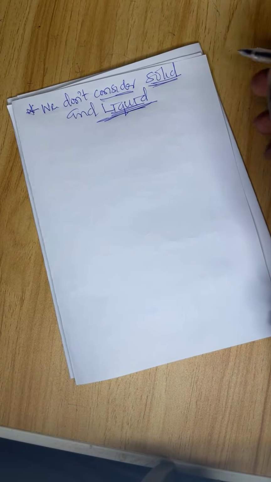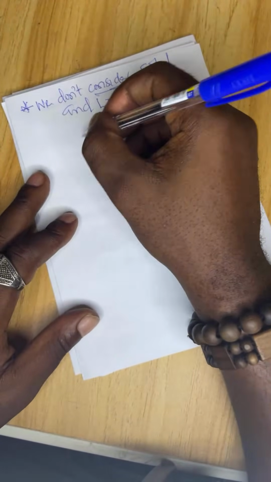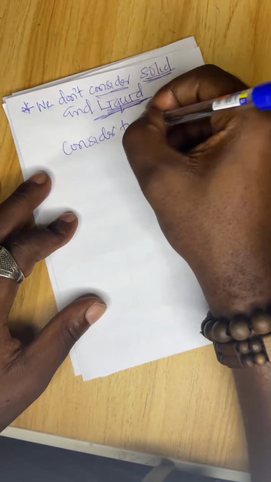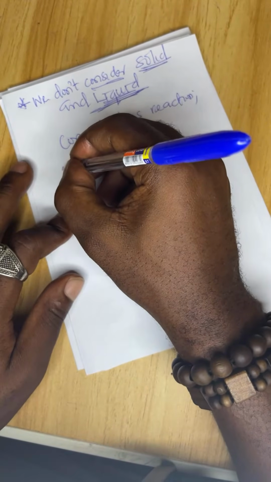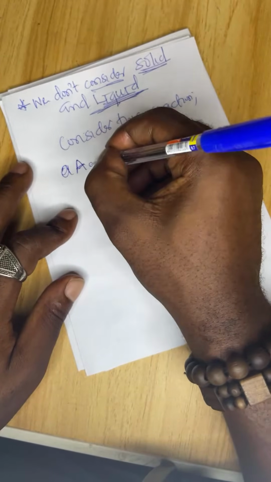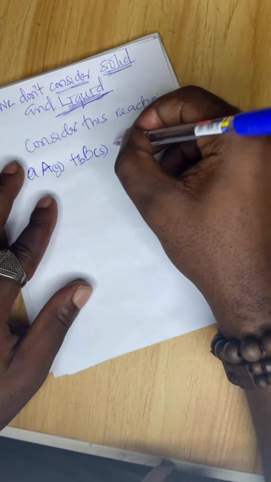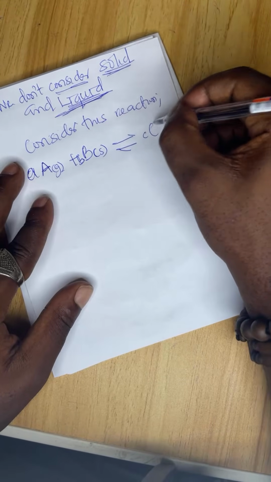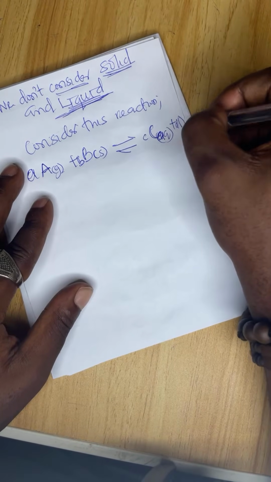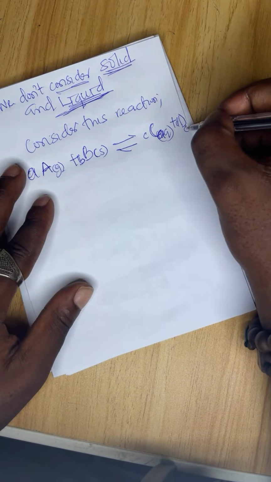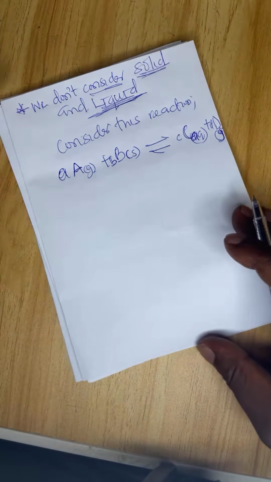Now let's delve into it. Consider this reaction: aA (gas) plus bB (solid) gives cC (aqueous) plus dD (gas).